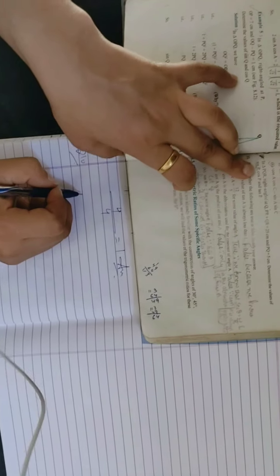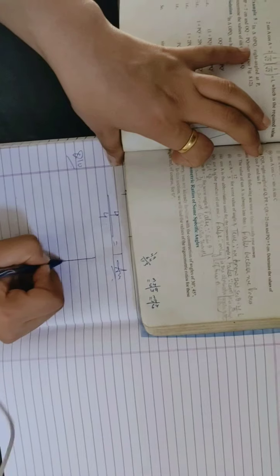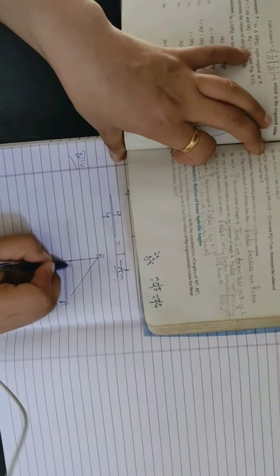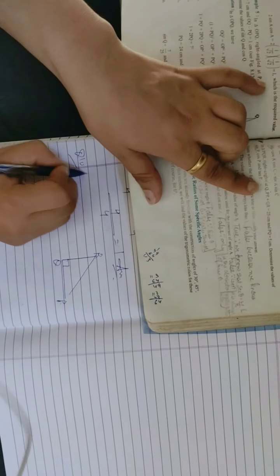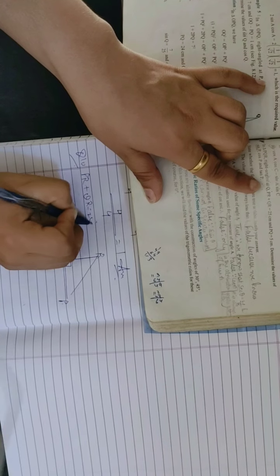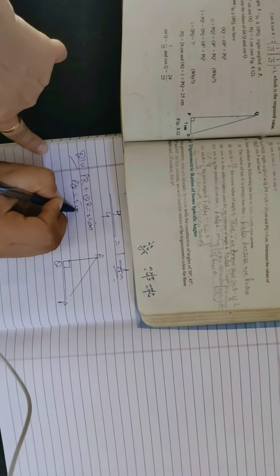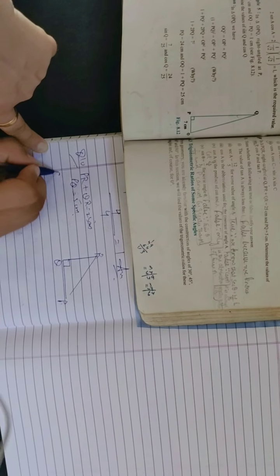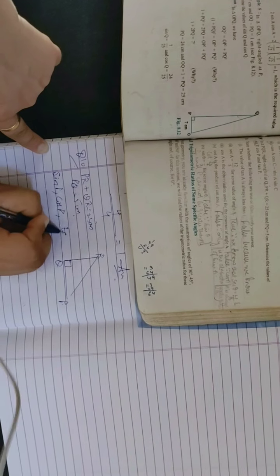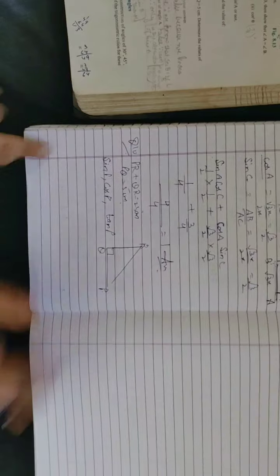Question number 10 is: in triangle PQR, right angled at Q. Given to us is PR plus QR equals 25 centimeters and PQ is 5 centimeters. And we have to find sin P, cos P and tan P. Again a very simple question. So how to solve it?